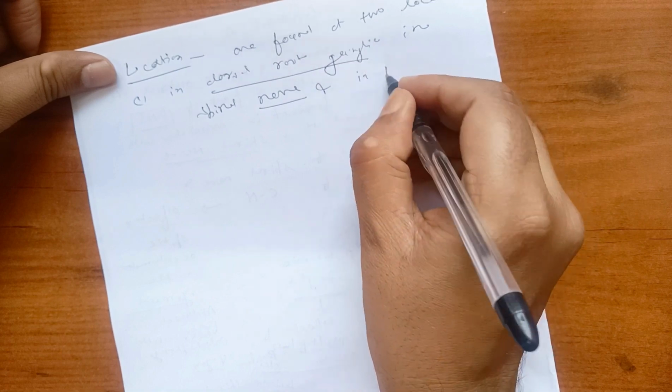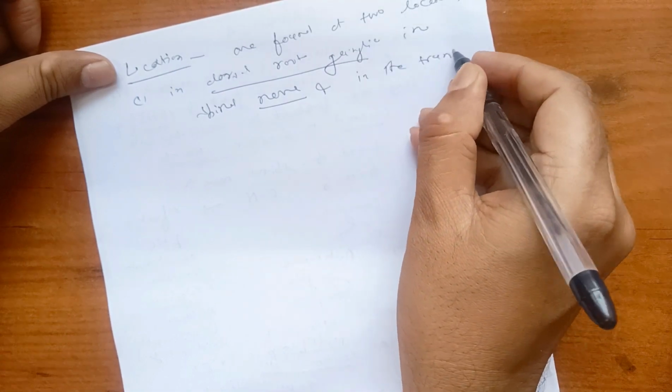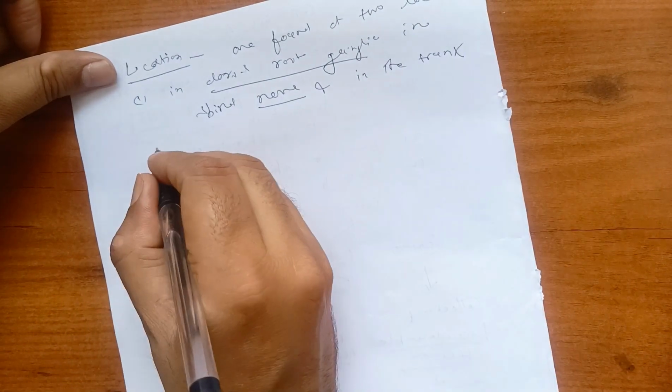in the trunk. In the trunk of which nerves?